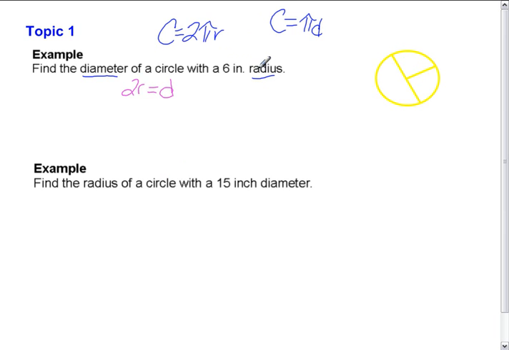You're given a 6-inch radius, so just replace the r with 6. 2 times 6 equals d. 12 equals d. So if a radius is 6 inches, you're going to have another 6-inch radius over here. The whole thing will be 12.